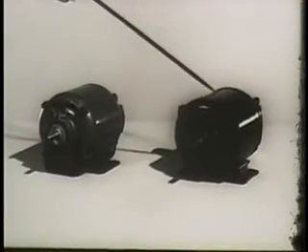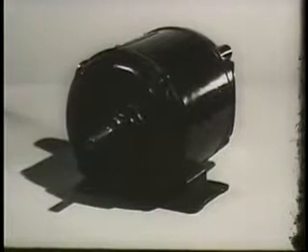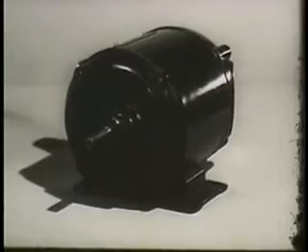Two types of motors and generators are commonly in use: alternating current or AC, and direct current or DC motors and generators. This film will show the principles governing the operation of DC motors and generators.